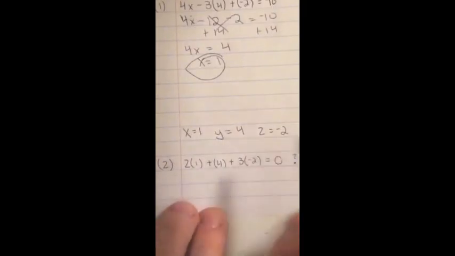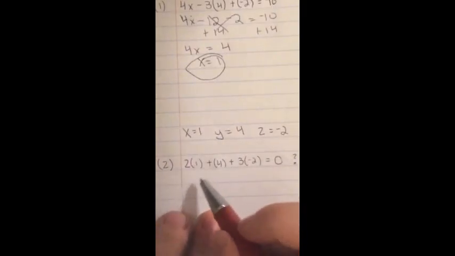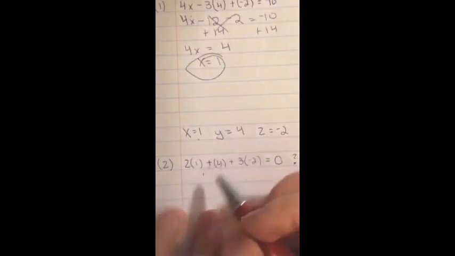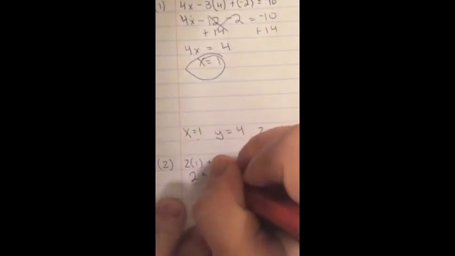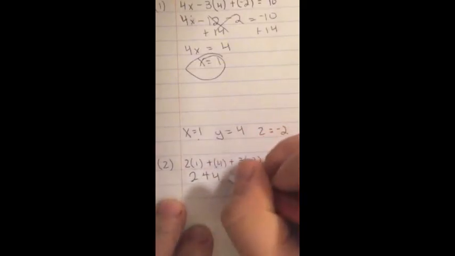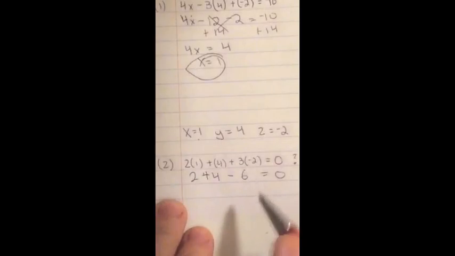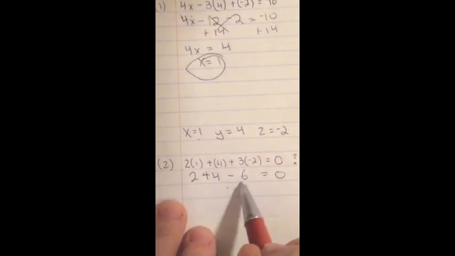I'm going to use equation 2, substituting again the numbers for the variables. So we have 2 plus 4 minus 6 equals 0, and we're figuring out if this is true. 2 plus 4 is 6, minus 6 equals 0. So these check out, and this is your answer to this system of linear equations with three variables.